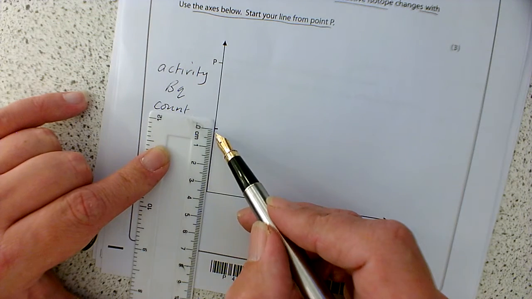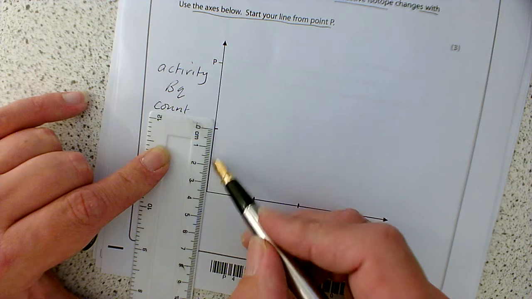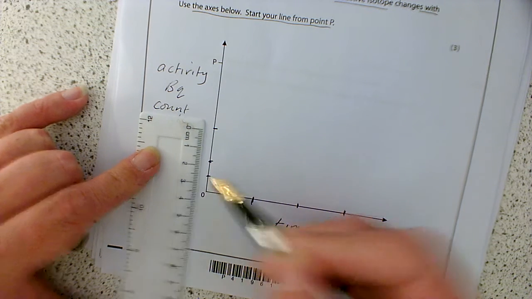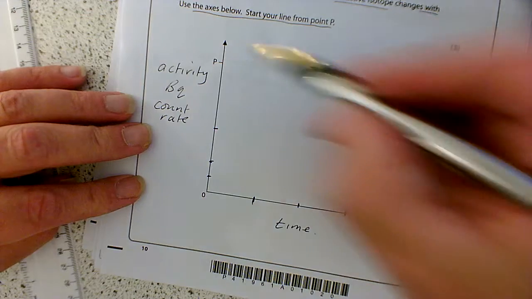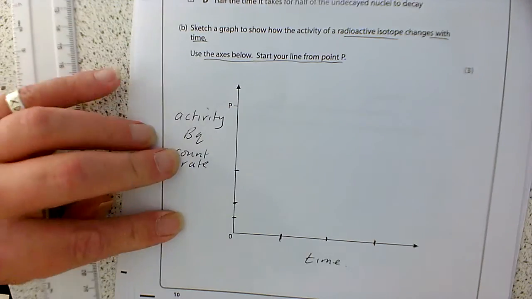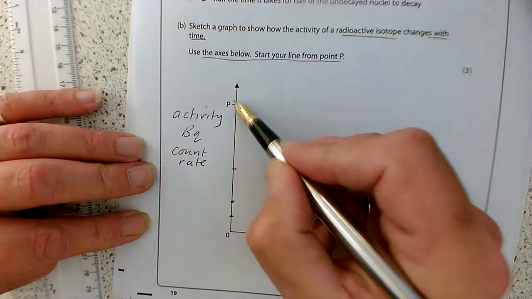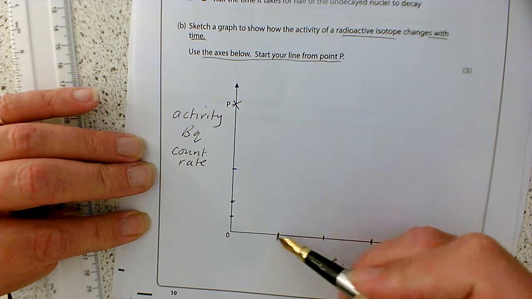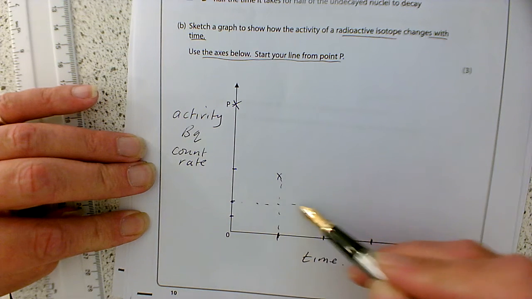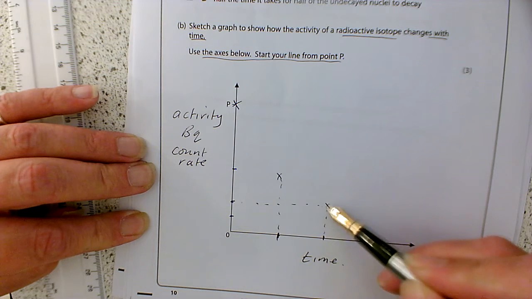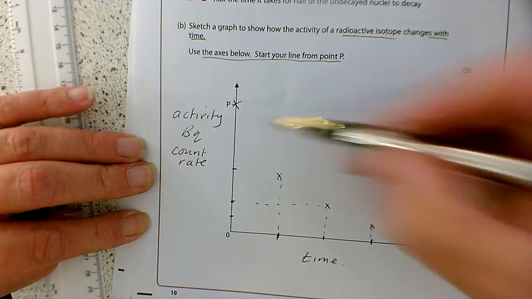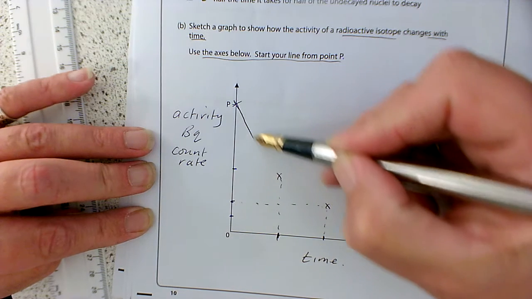If I go to half of 3.5, it's about there. And then I'm going to estimate another half there. Good. I'll start there. After 1 half-life, it's going to come to here. After the 2nd half-life, it's going to come to here. 3rd half-life, it's going to come to here. And we want 1 smooth curve.